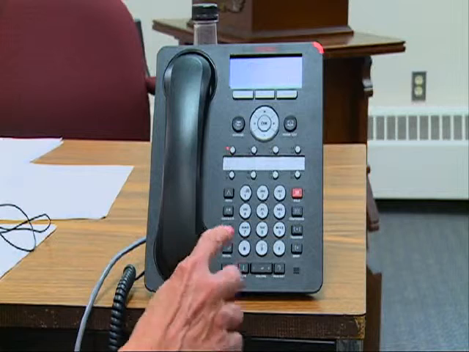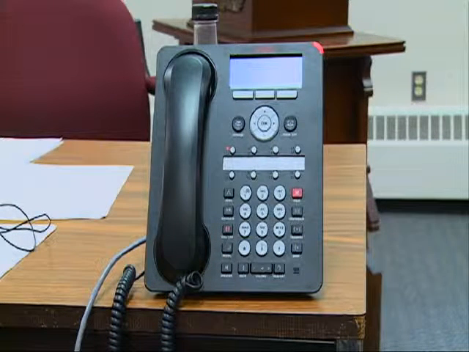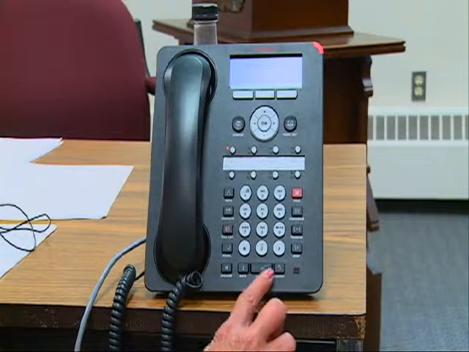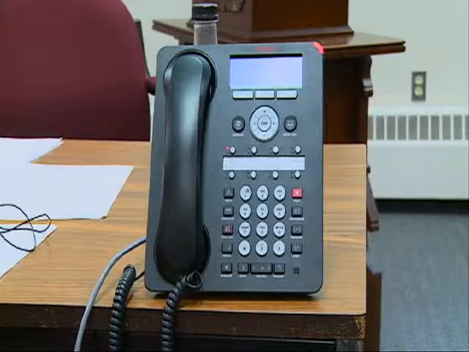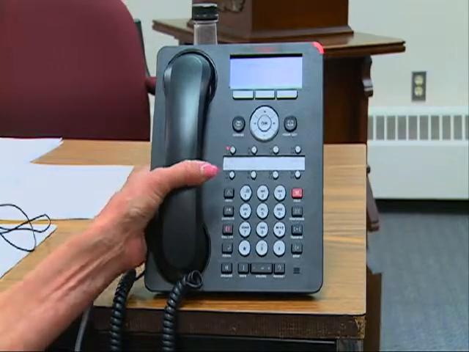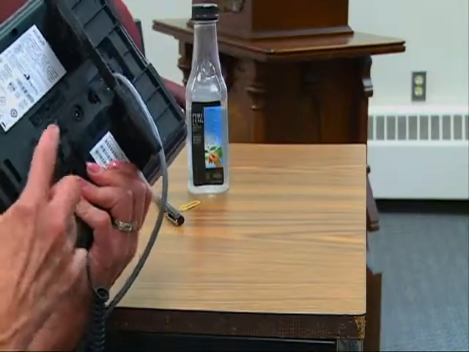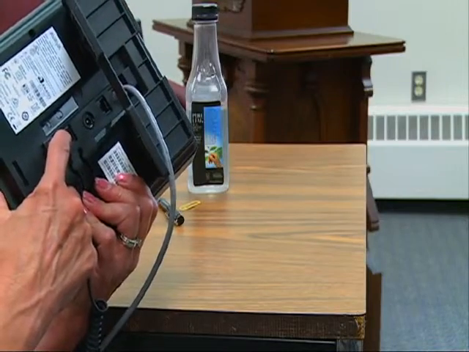This is your new Avaya 1608 IP Office phone. What I'm going to do is go over the buttons and tell you what they mean and what they do, starting with these buttons down the bottom. If you ever choose to use a headset, you have to understand that these have dedicated jacks in the back of the phone for you to plug in your headset.